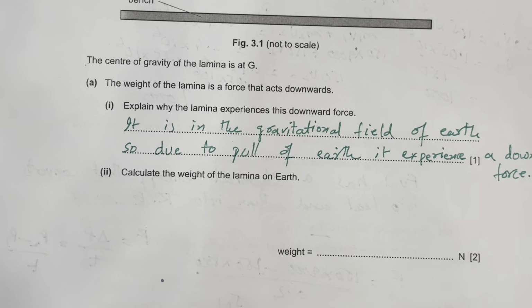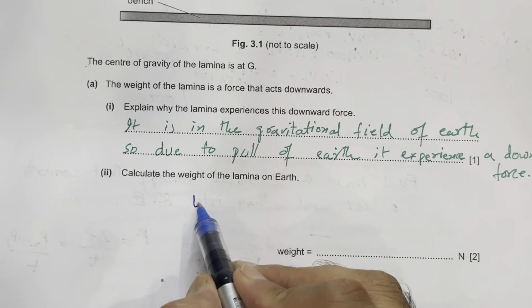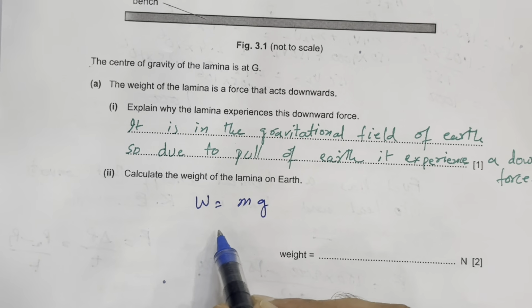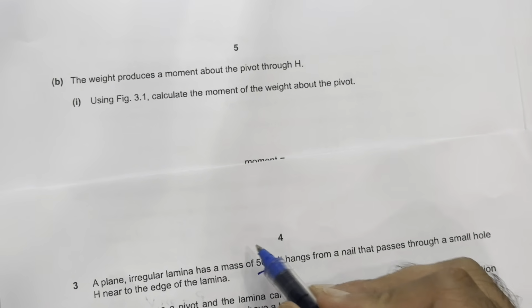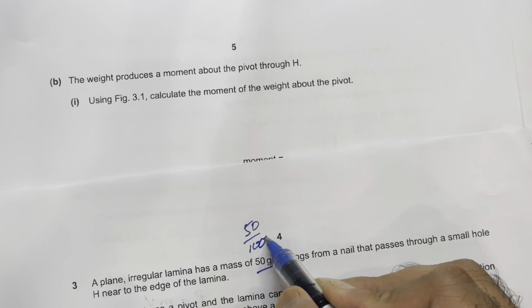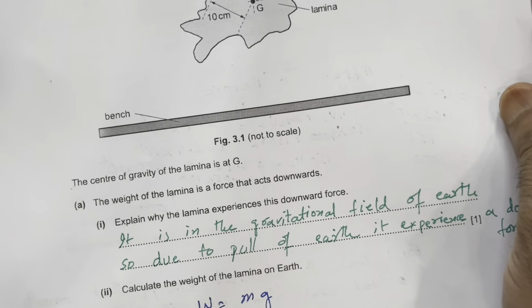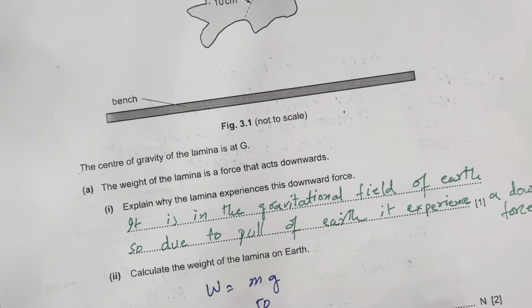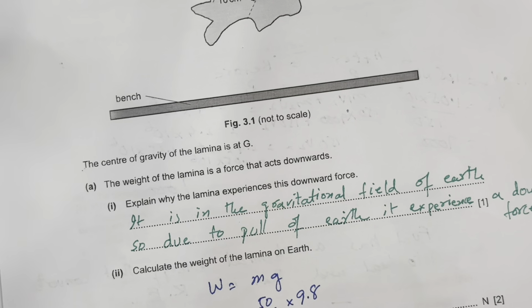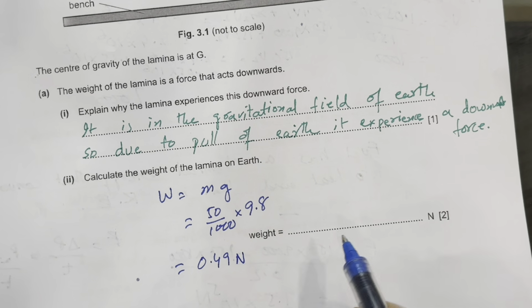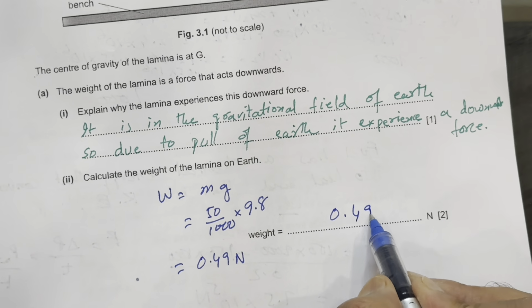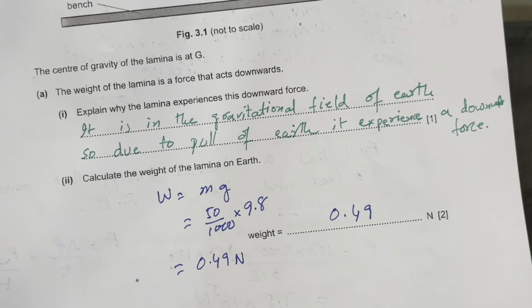The weight of the lamina would be W equals mg, but mass is given in grams. We're going to convert it by dividing by 1000 into kg. So 50 divided by 1000. From the question paper, we know that the value of g is 9.8. After solving it, the answer would be 0.49 Newton. So I'm going to write over here 0.49 Newton. This is a simple question of weight.